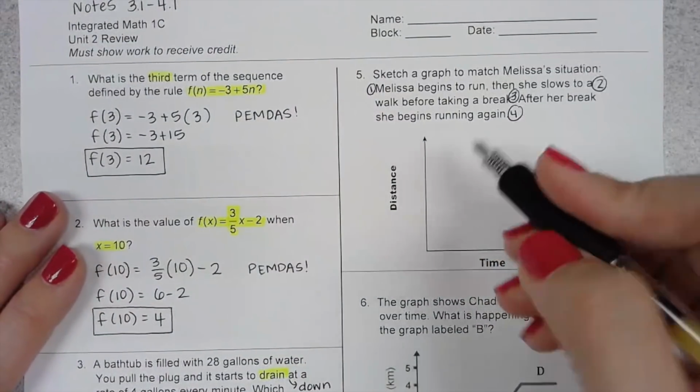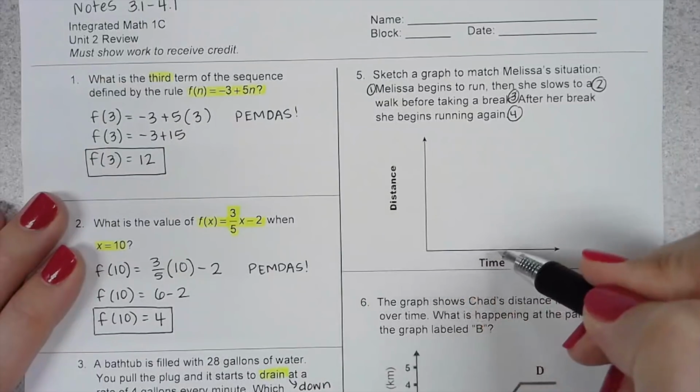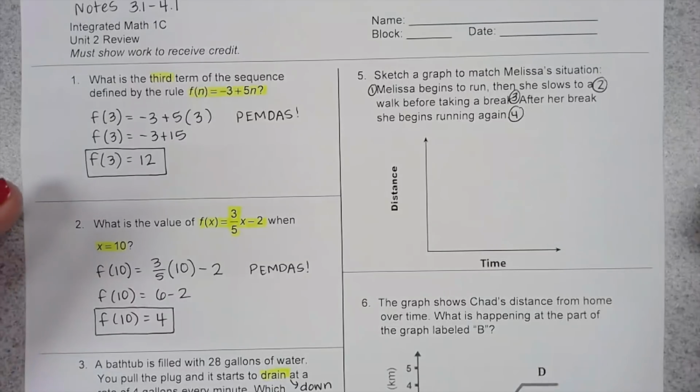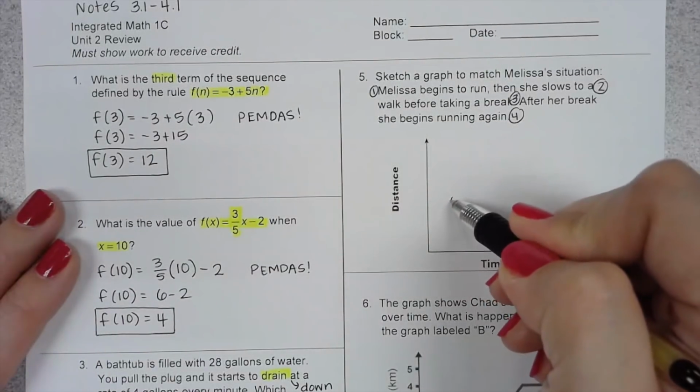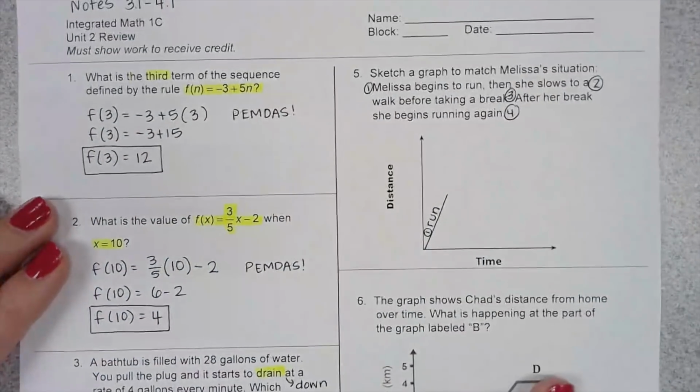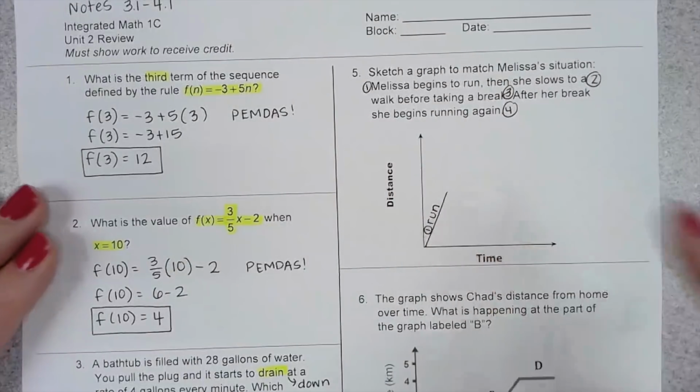So it says she starts off running. We don't have numbers on our distance time graph, so we don't have to have the slope of the lines be perfectly exact or measured. But if she's running, the line would be a little bit steeper. And so I'm going to label this 1 and say that this is where she's running on the graph. So that's the first part of my graph.